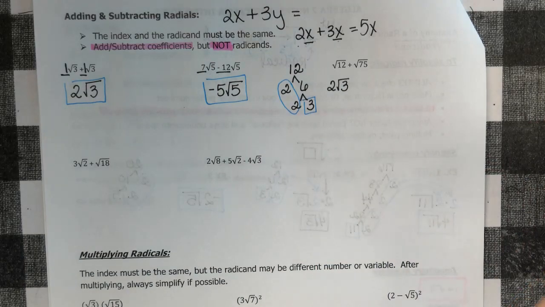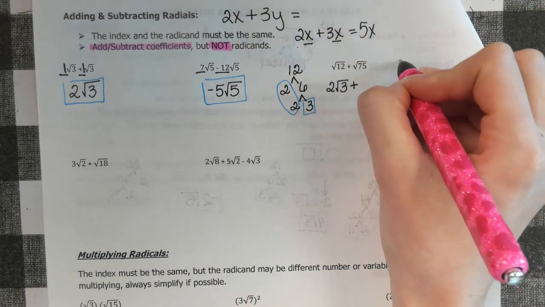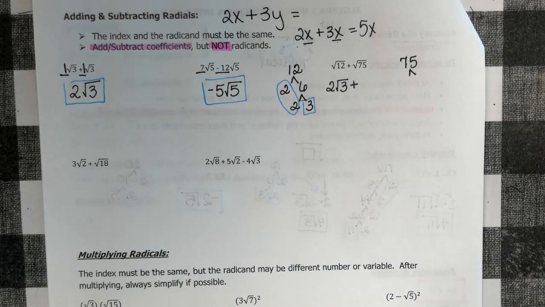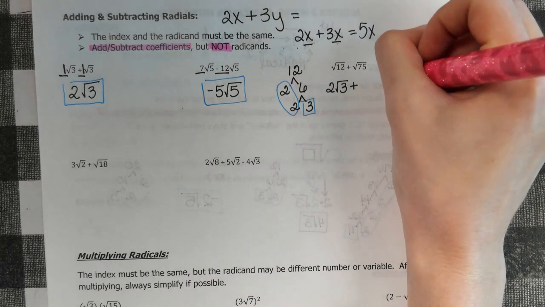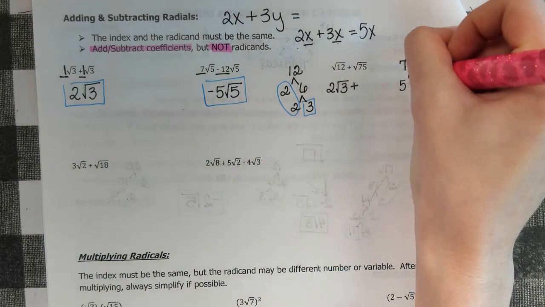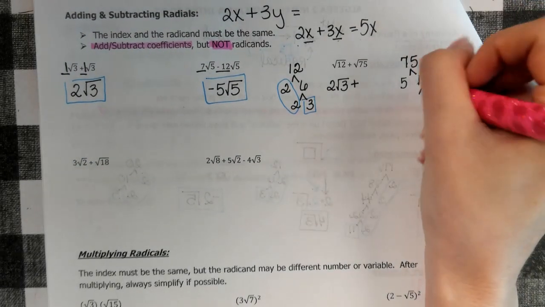Y'all follow me? And then I've got square root of 75. So I'm going to take 75 and I'm going to split that. Now that's not an even number, so I'm not going to split that in 2. What can I split it into? I could do 5 or I could do 3. Okay, if I do 5, what does that split into? 5 and 15. And then 15 can split into 3 and 5.